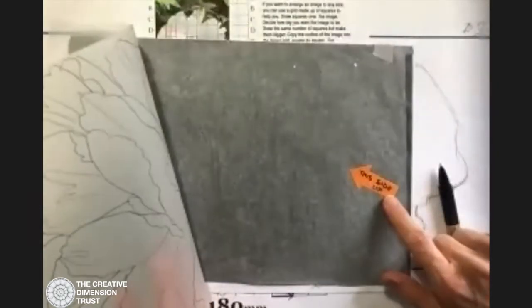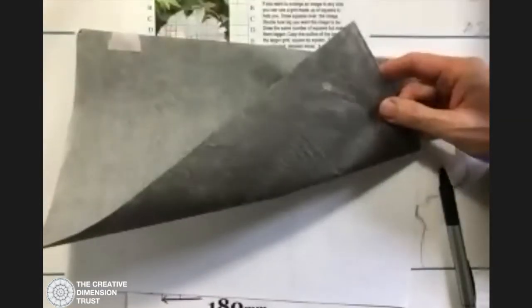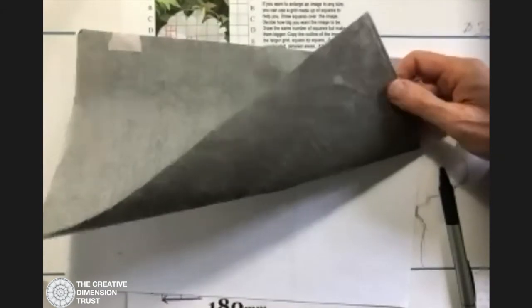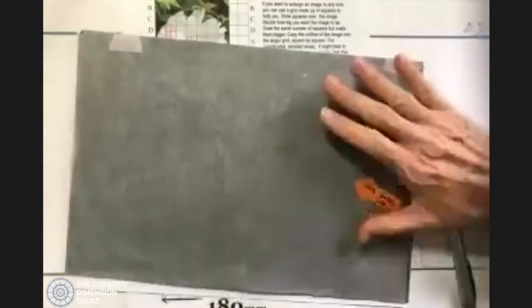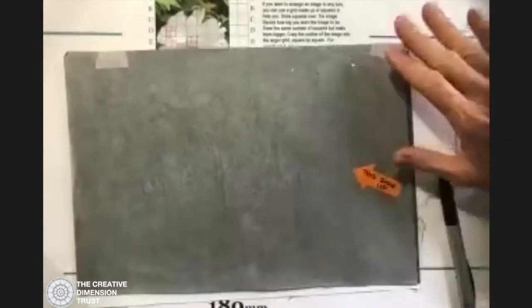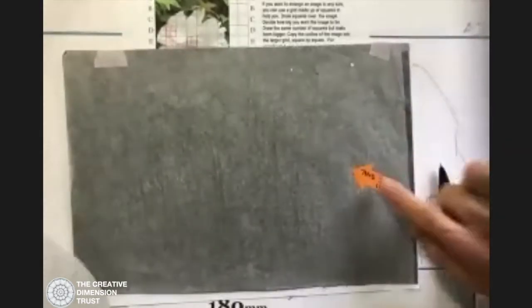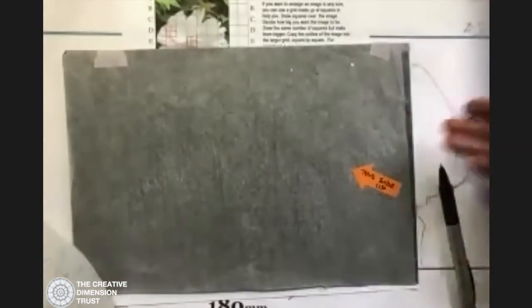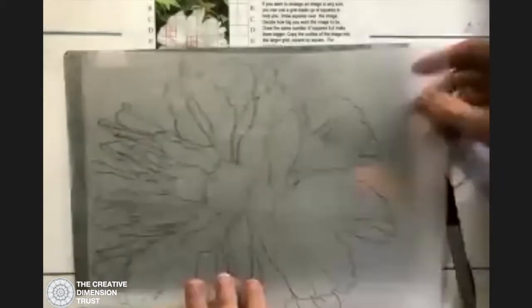So I've made a little note to myself, this side up, it's got graphite, so it's like having pencil rubbed all over a piece of paper. In fact, that's a possibility. I think I might try that, just rubbing pencil over a piece of paper, see if I can make some of this, we'll see. And so that goes face down. So I've written to myself this side up because the graphite's only on one side.